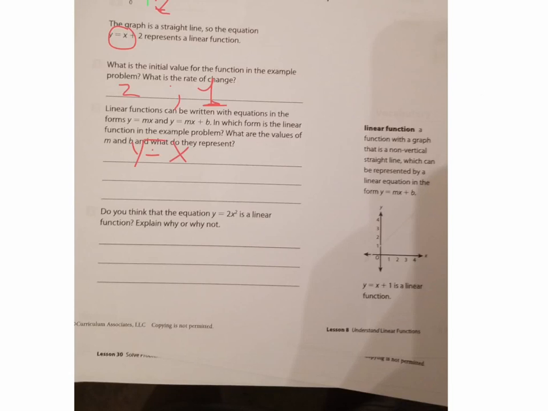There's the equation, right? Sorry about my handwriting. Y equals x plus 2. Okay? Keep in mind, m is the number in front of x, so the imaginary number in front of x was 1. So m equals 1. Okay? And then b is the number after your plus or minus sign. And in this case, that is 2. Okay? It says, what are the values of m and b and what do they represent? Oh, first off, you got to write which form it is. It's in y equals mx plus b form. M equals 1, b equals 2.